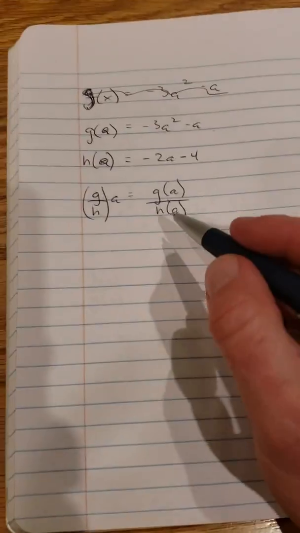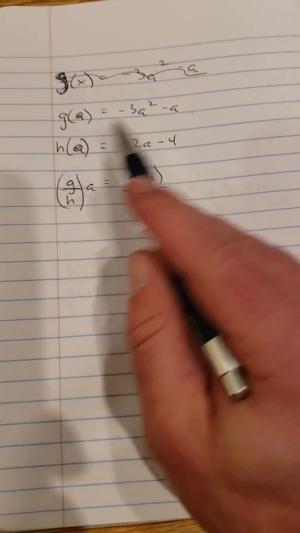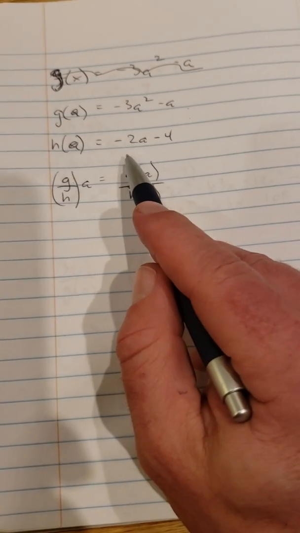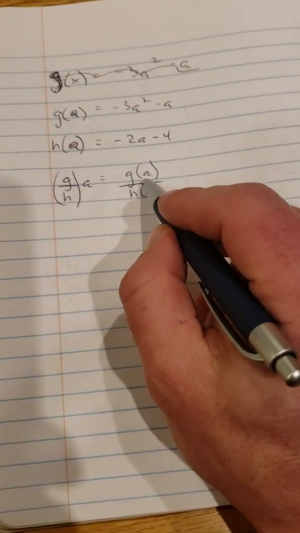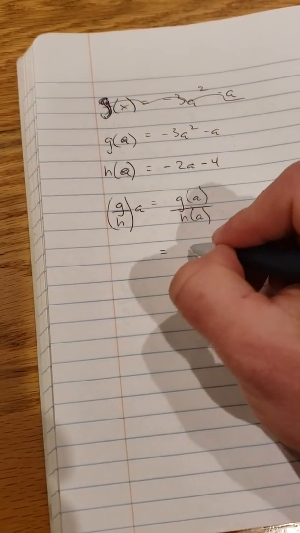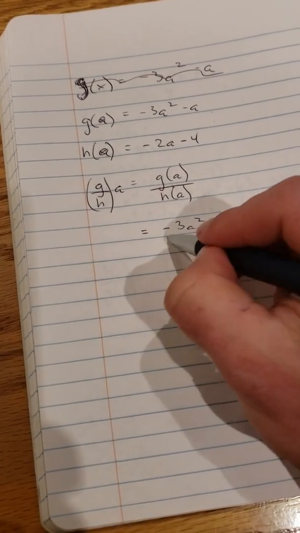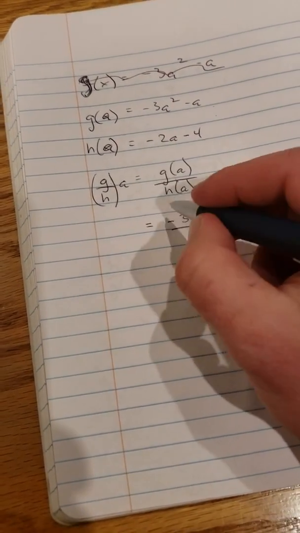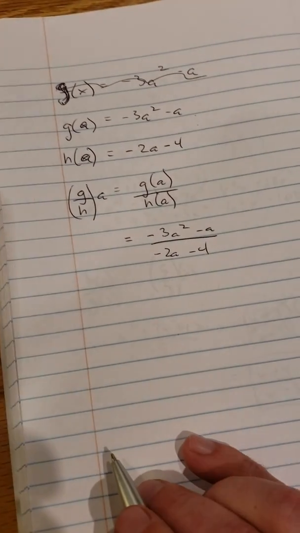All right, so back to this. I have g of a equals negative 3a squared minus a, and I have h of a equals negative 2a minus 4. All right, and I have g of a on top. So again, let's substitute this in. Equals negative 3a squared minus a over, and let's substitute h, negative 2a minus 4.